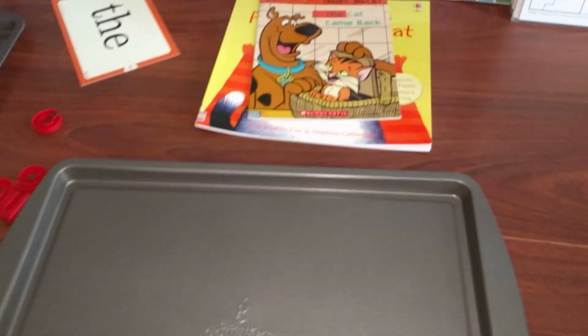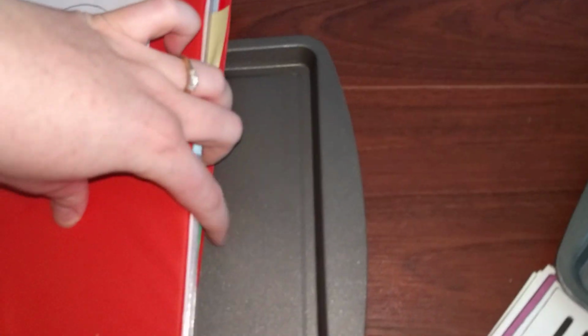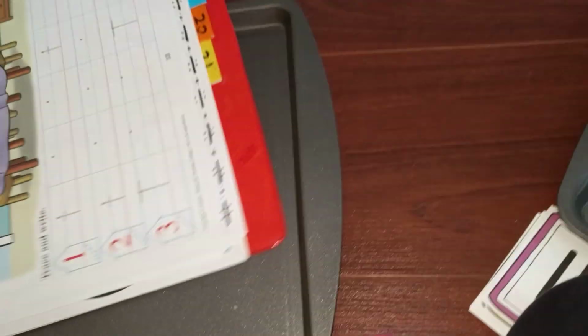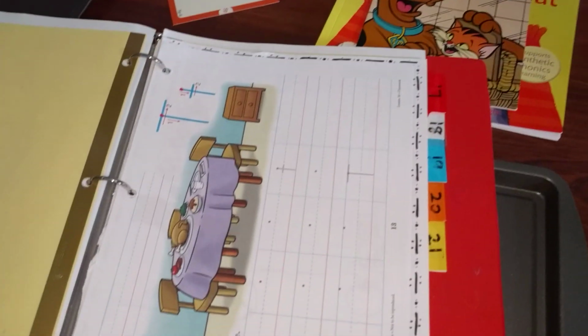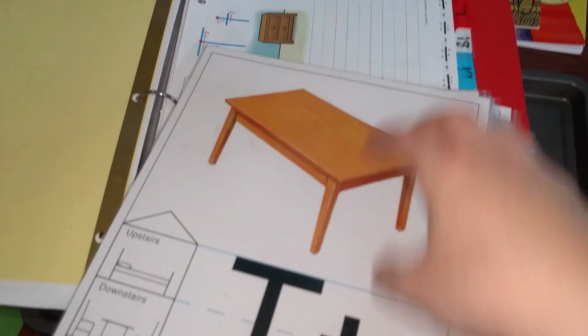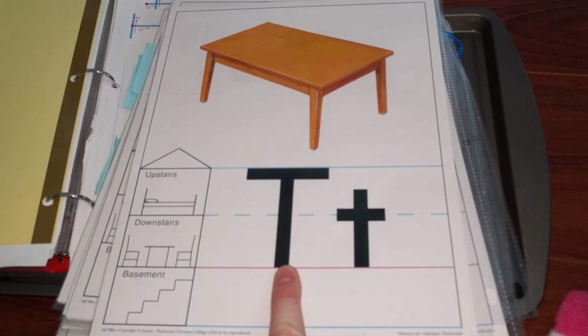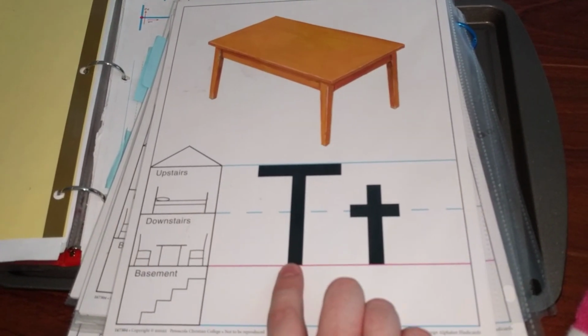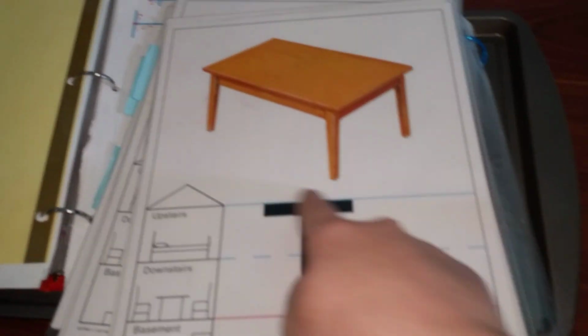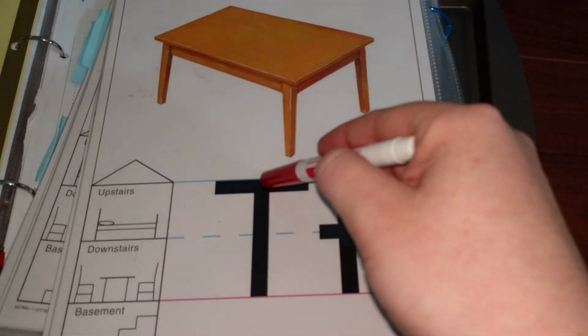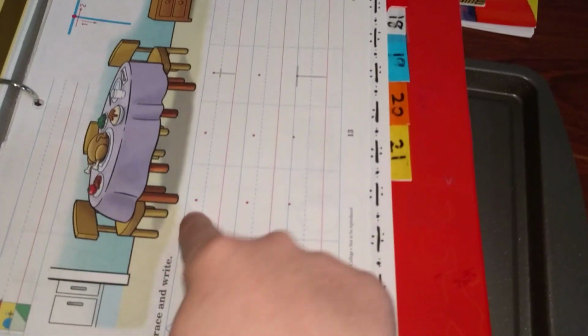Okay, and then, where is it? Here it is, his binder. This is the binder that he does all his work in. I think we're on day 16. Like I told you, his handwriting for day 16 is the letter T. I pulled out, like you've seen in my other videos, these large handwriting cards. He's going to practice starting at the upstairs, going downstairs. Sometimes I just have him do it with his finger if we're running short on time, and sometimes I give him a dry erase marker and he traces. We talk about the formation and all that kind of good stuff. After he does that, he will do his handwriting page.